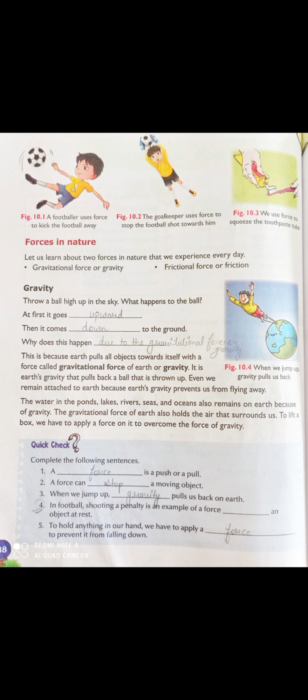This is because earth pulls all objects towards itself with some force, and that force is known as gravitational force or force of gravity. It is earth's gravity that pulls back a ball that is thrown up.